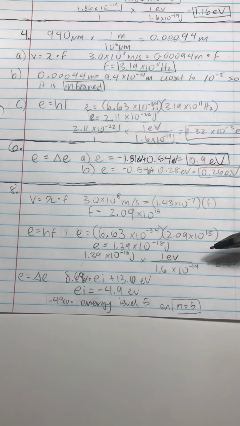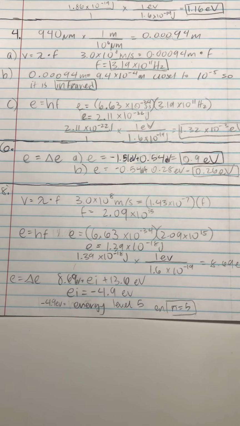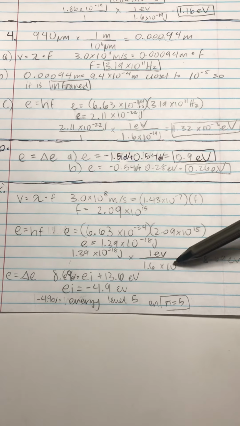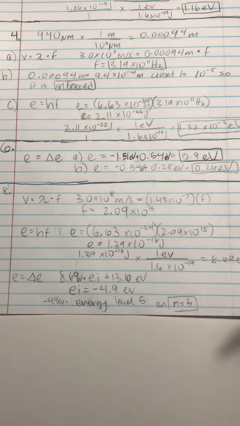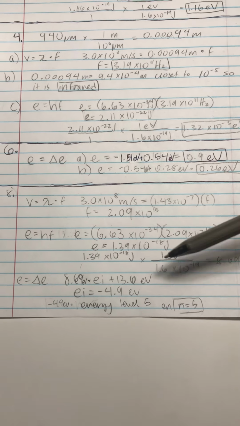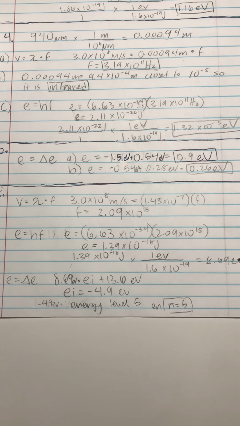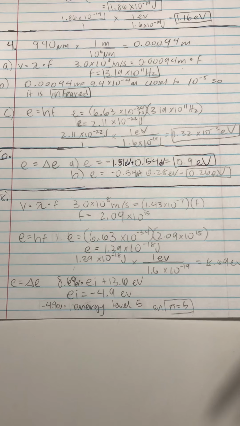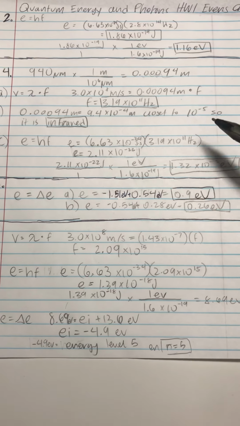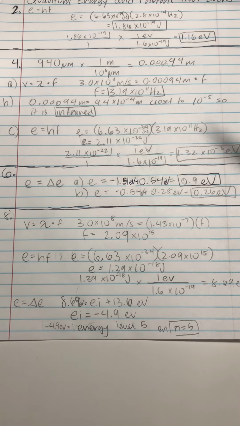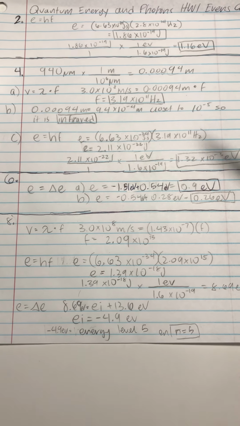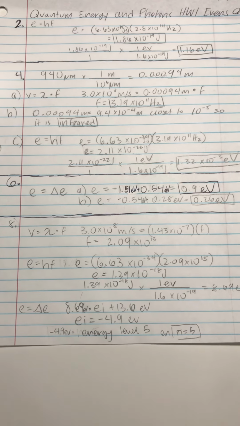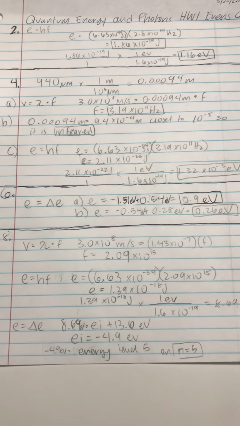And after that, once we find E, which is this number right here, we converted it using the ratio given to us. After that, we put the total energy into this formula, E equals change in E, and we looked at the chart given to us to see that n at the second excited state has 13.6 electron volts.